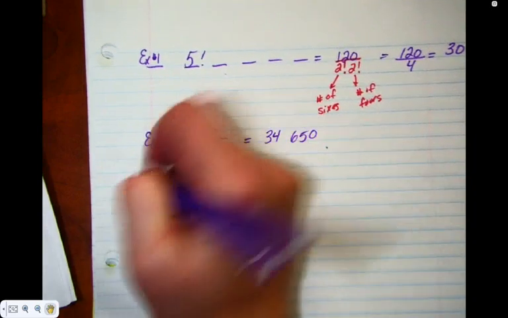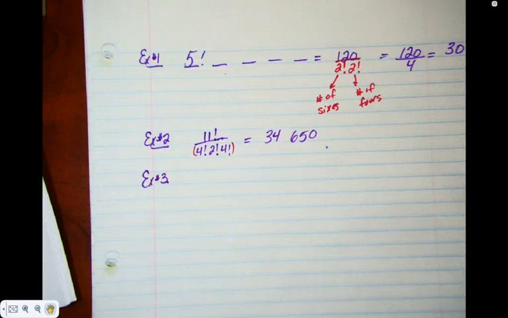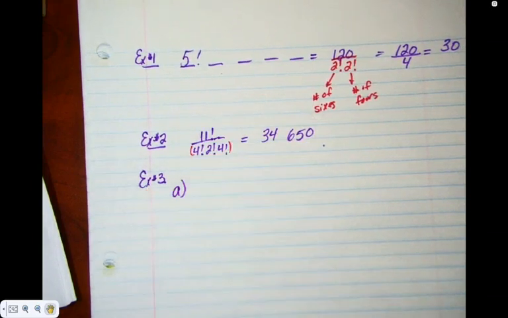Okay, number 3. Read it and highlight or circle the keywords. What words did you highlight?